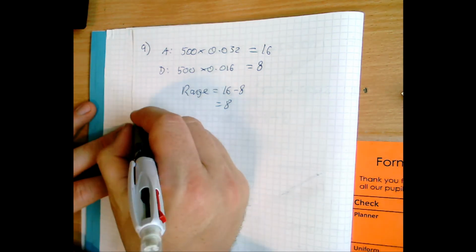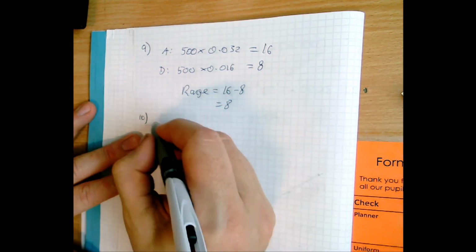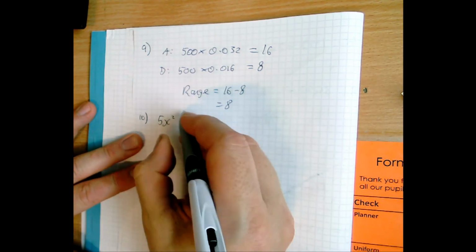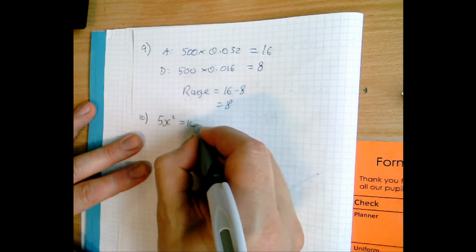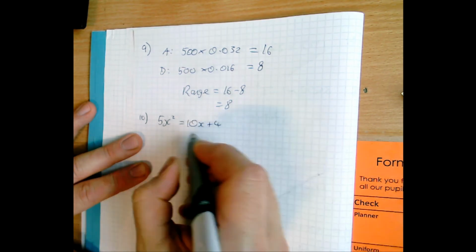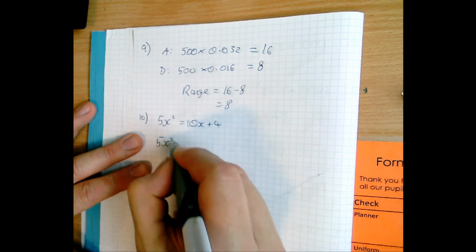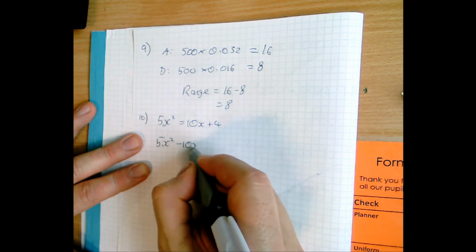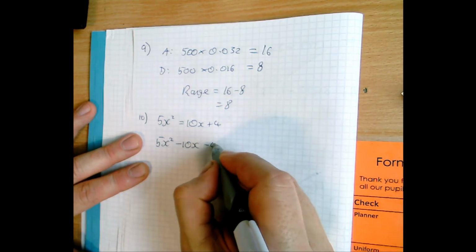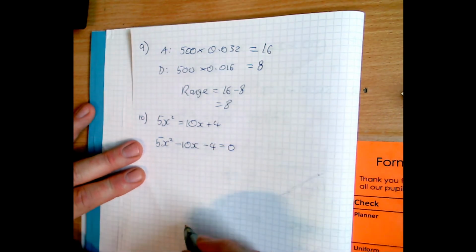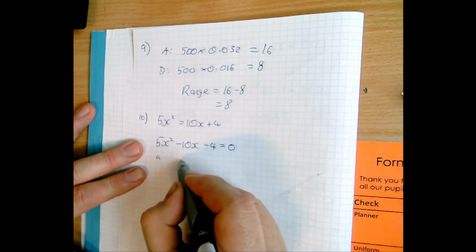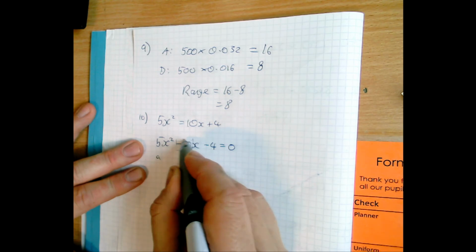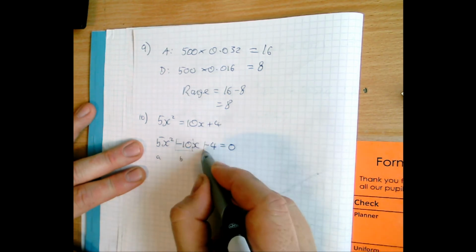Number 10, because it says 2 decimal places, I'm not even going to bother trying to factorise or complete the square. I'm going to go straight to the formula, but remember a quadratic equation has to be equal to 0. So I'm taking 10x off of both sides and I'm taking 4 off of both sides. And then I can say my A is 5, B is minus 10, and C is minus 4.